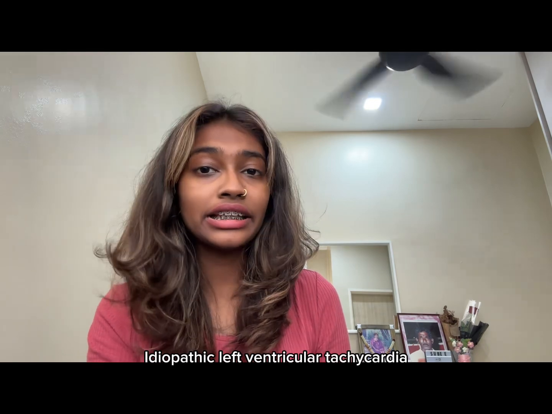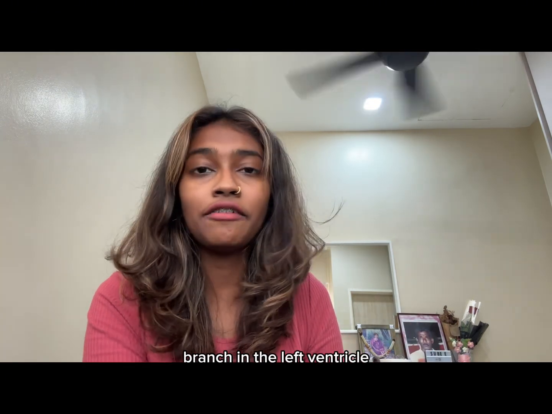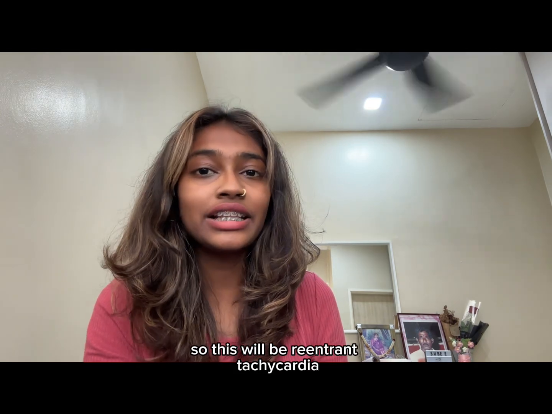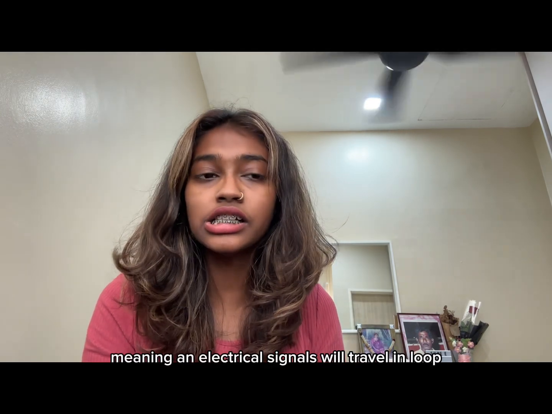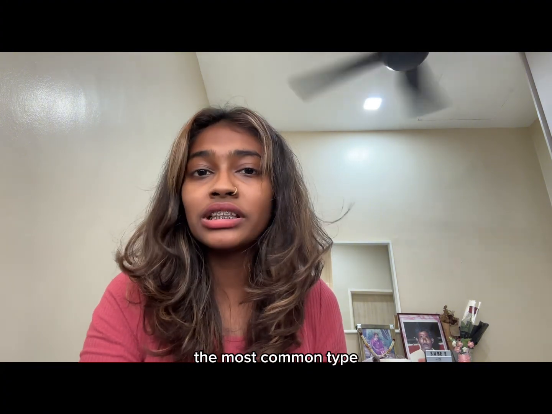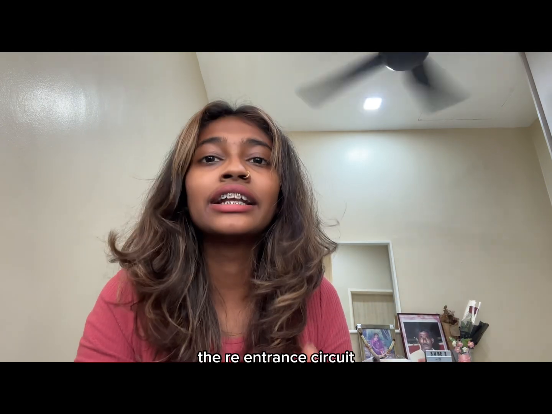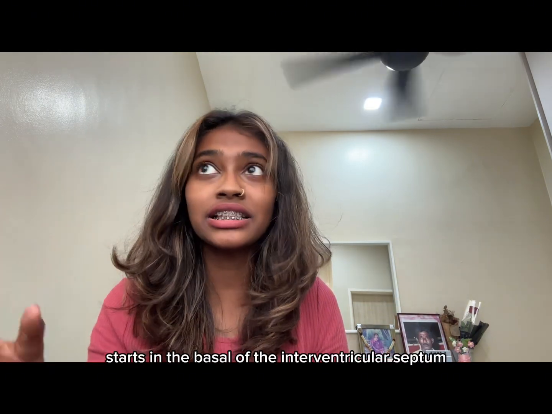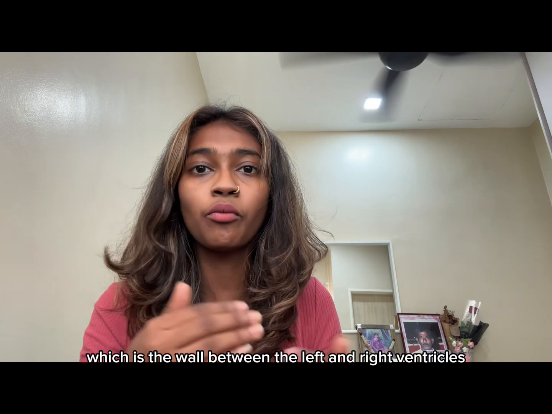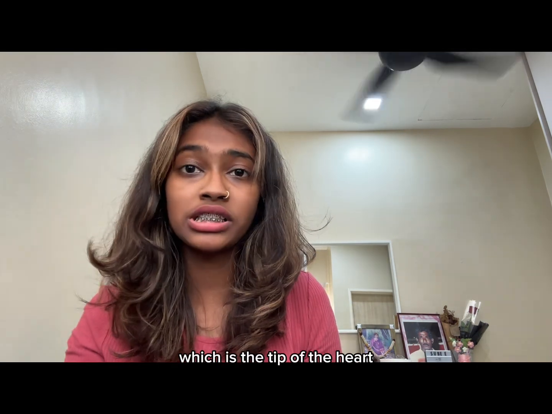Idiopathic left ventricular tachycardia originates from the posterior fascicle of the left bundle branch in the left ventricle. So it is a re-entrant tachycardia, meaning electrical signals will travel in a loop causing the heart to beat rapidly. In the most common type, which is posterior idiopathic left ventricular tachycardia, the re-entrant circuit starts in the basal part of the interventricular septum, which is the wall between the left and right ventricles, and it will spread towards the apex, which is the tip of the heart.